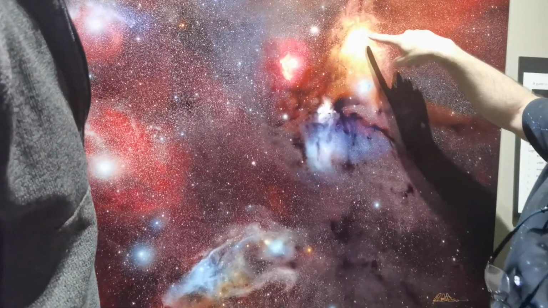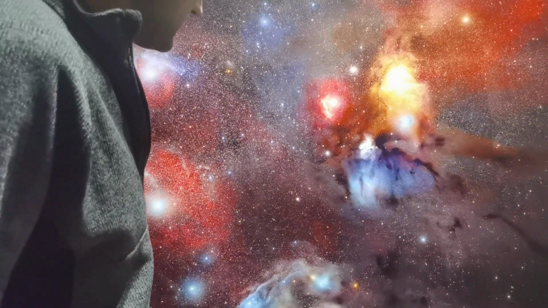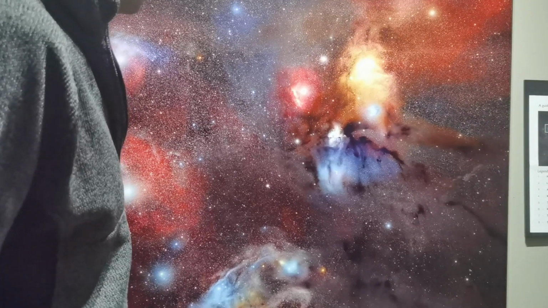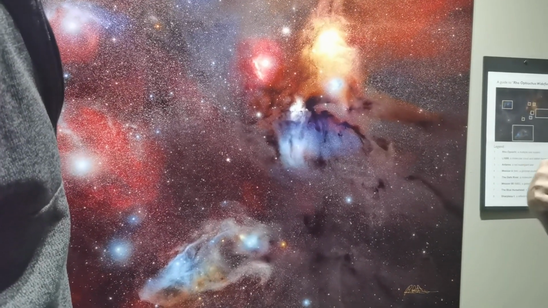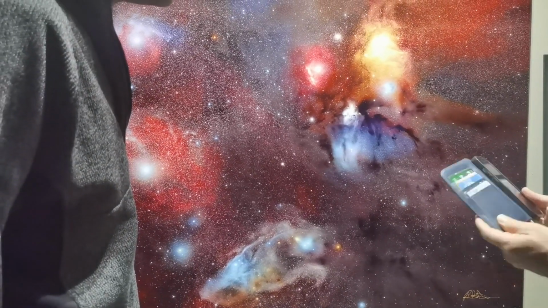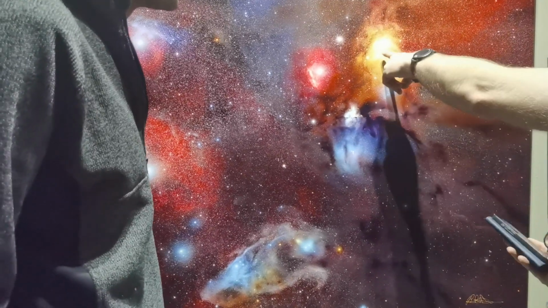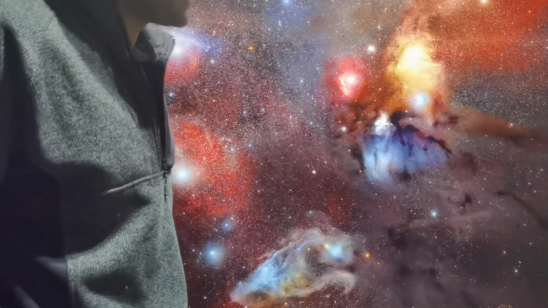This is Antares, and these are actually the brightest stars of Scorpius. Okay. I like it because it's very colorful, and I like colors. I have cats. One of my cats is exactly the same color as this. This star is called Antares, so he's also called Antares.